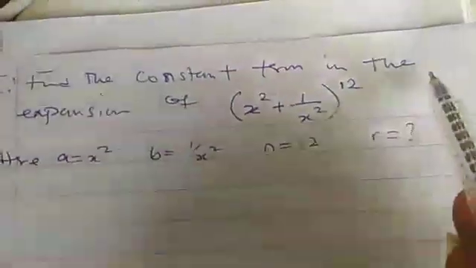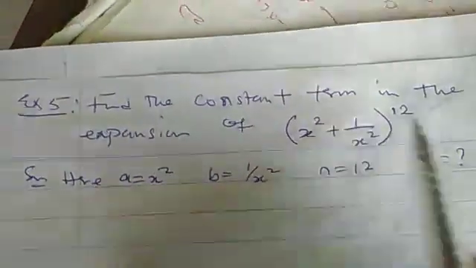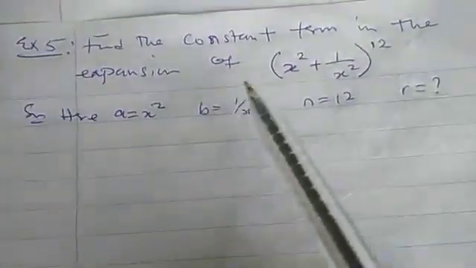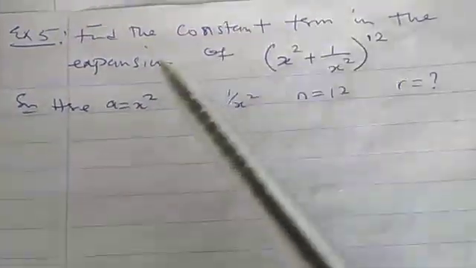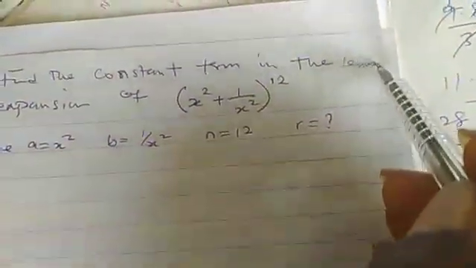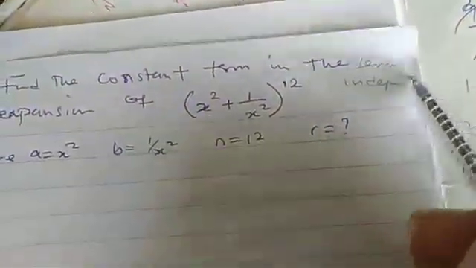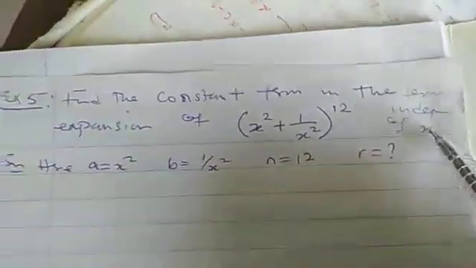Let's consider the last question on this. Now, find the constant term in the expansion of this. It can be given in different ways. We can say find the constant term in the expansion, or they can say find the term independent of s, term independent of x. I can say find the coefficient of s to the power 0. It's still the same thing.